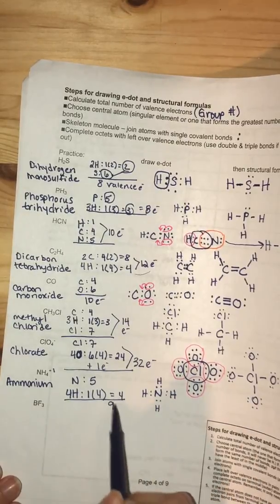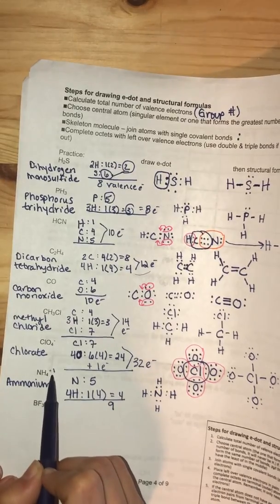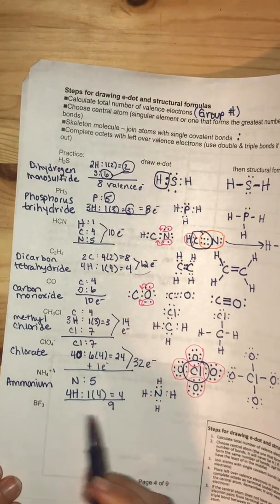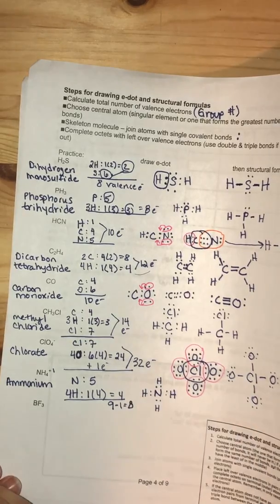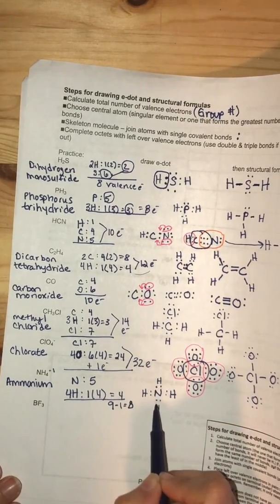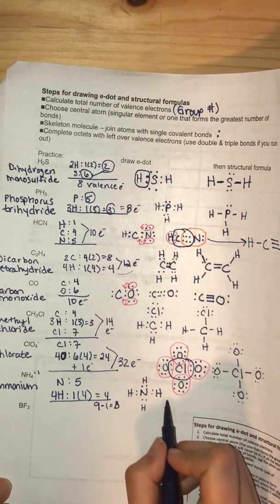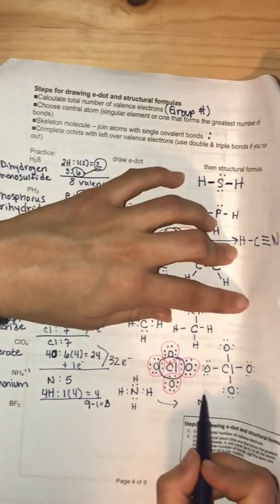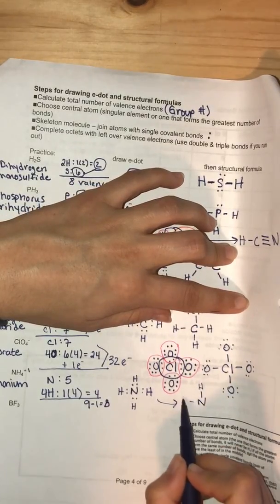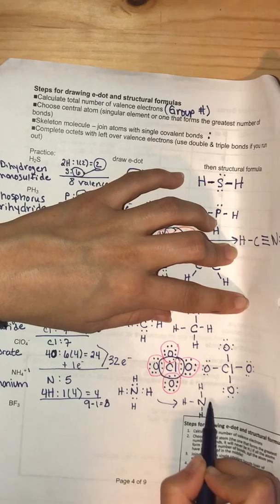So really, this is not the right number because ammonium has a +1 charge, which means it lost an electron. So we need to subtract 1 from here, and that would really give us 8 valence electrons, which is exactly what we have. So this is right. We don't need to do anything else. So this is going to look like this: nitrogen as our central atom, and each hydrogen is bonded to nitrogen by a single covalent bond.